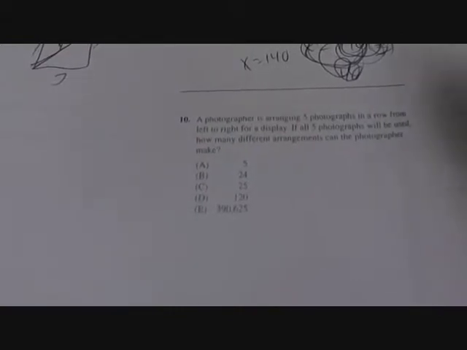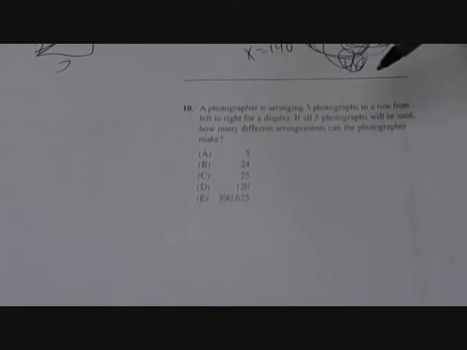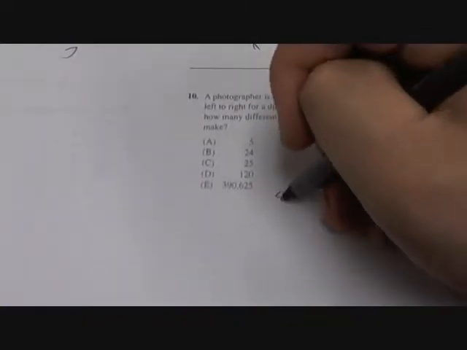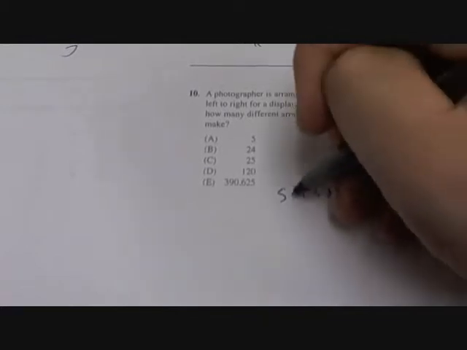Alright, a photographer is arranging photographs in a row from left to right. If all 5 photographs will be used, how many different arrangements can the photographer make? This is just permutation. It's going to have 5, 4, 3, 2, 1. Or in your calculator, just do 5 factorial. When you do that in your calculator, you know it's going to be 120.